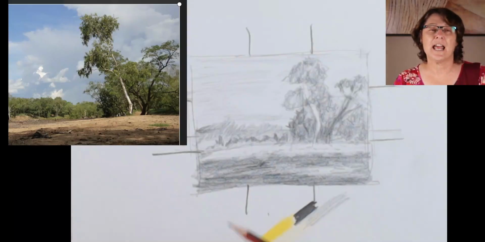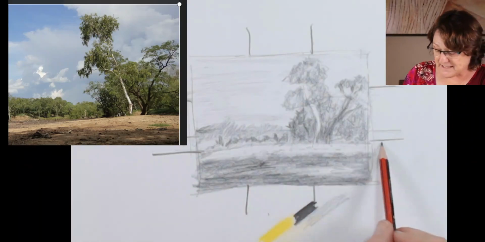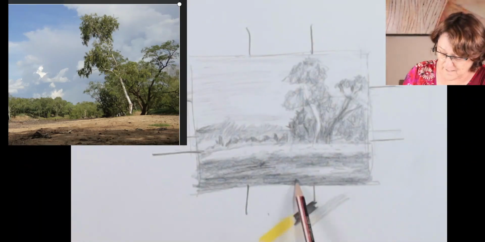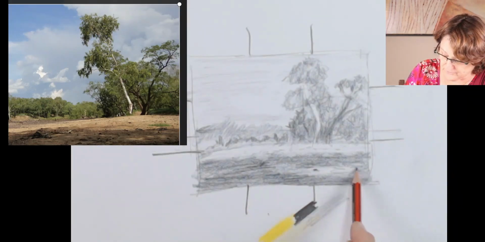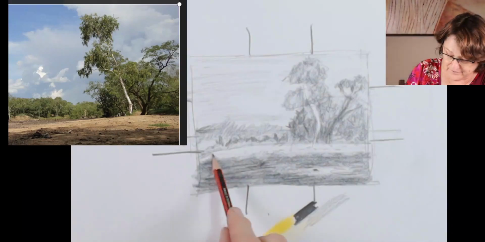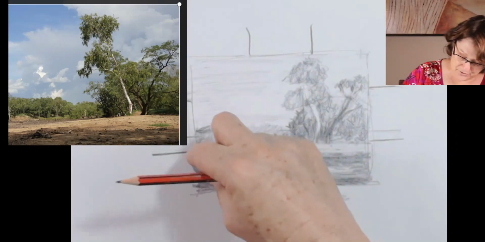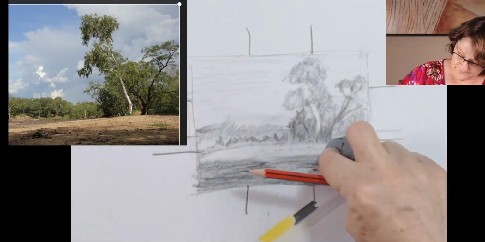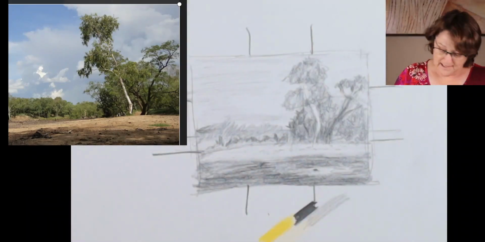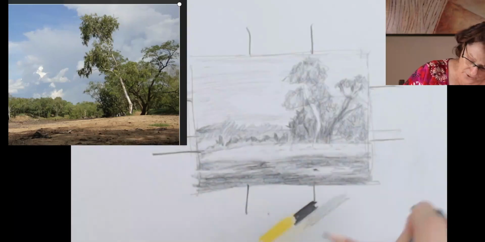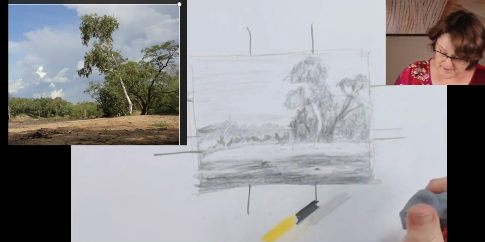It's also pretty hard to say where the foreground ends and where the middle ground begins. Ostensibly it's at that third line, but the main foreground is right down at the bottom of this picture, and then it fades off. In fact, I think I'm going to widen that shadow area, and as I'm using my kneadable eraser, I am using it in such a way that I've got lights coming through the shadows.